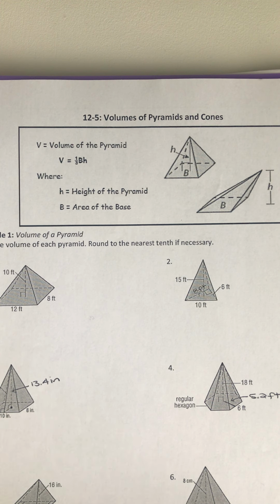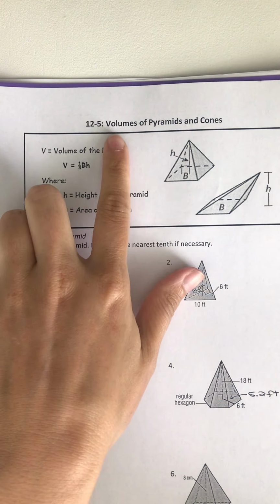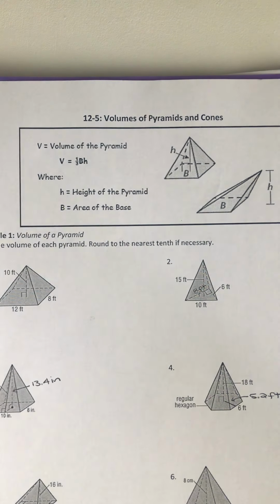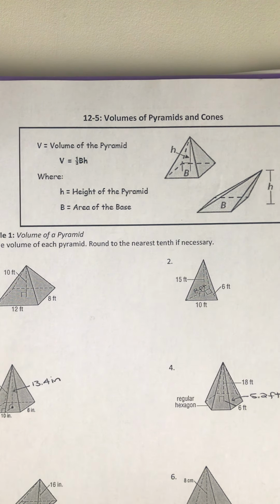Okay, so today we're going to do 12-5, which is volume of pyramids and cones. So we're going to start with pyramids.